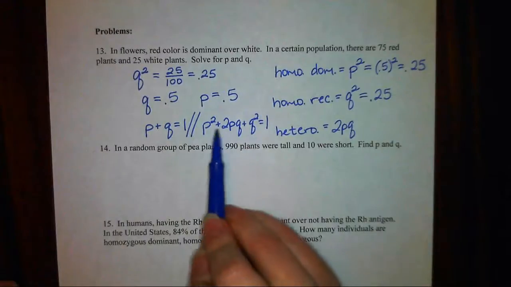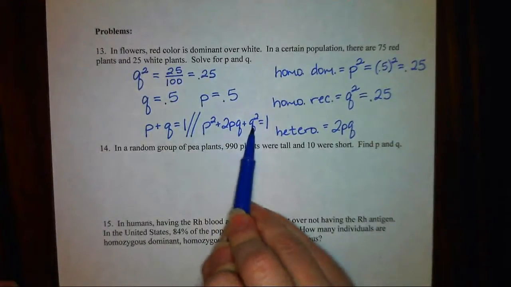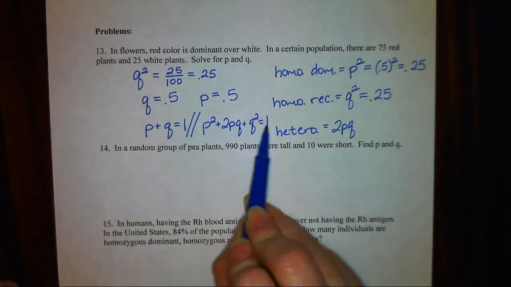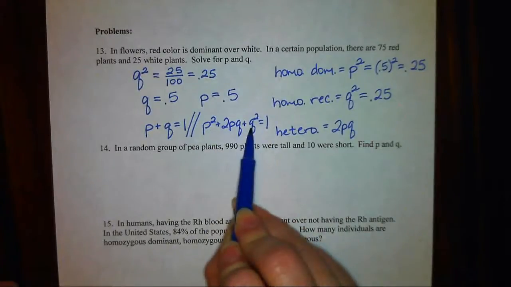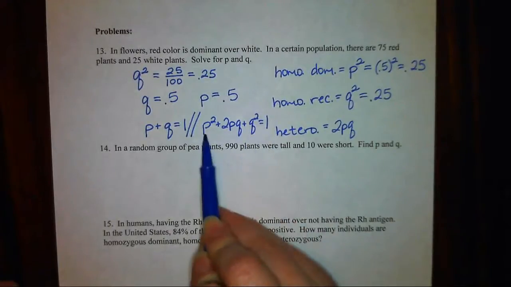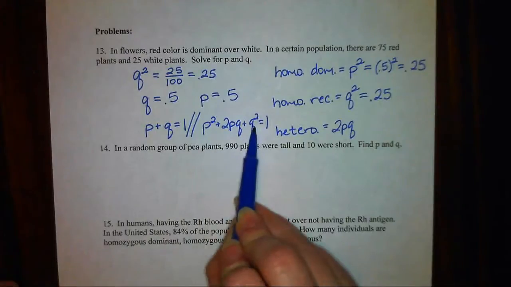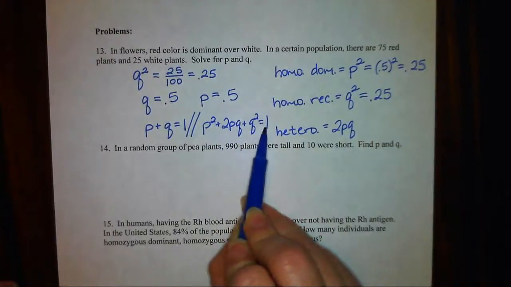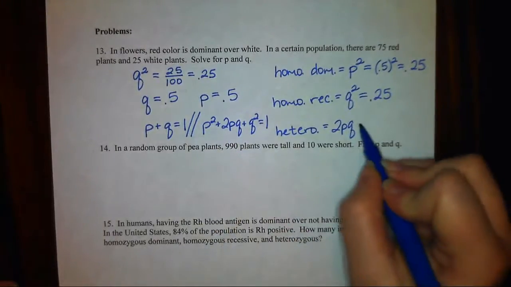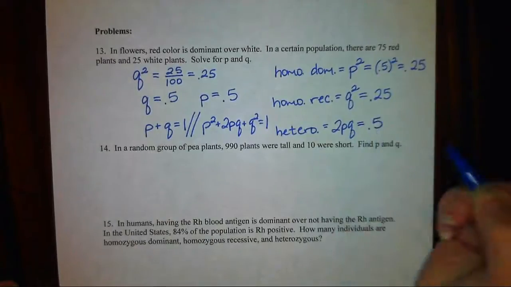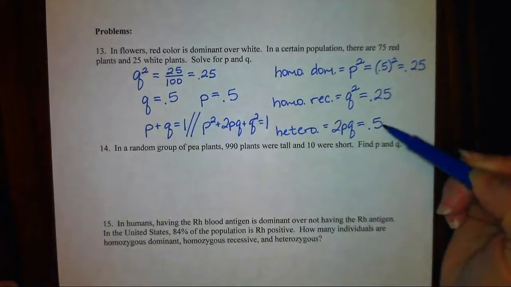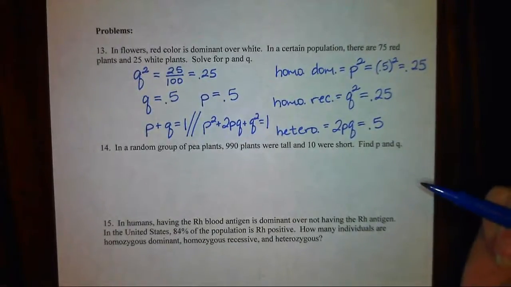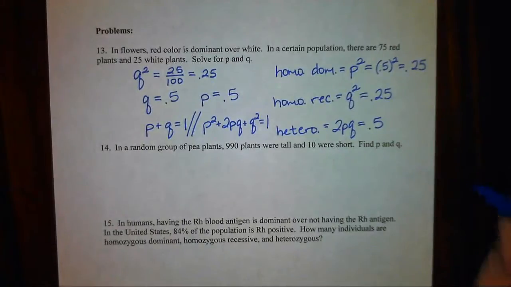Or I can think about the fact that I have two of these categories. I've already calculated the p squared and the q squared. And if the three categories add up to 1, and I know two of them, I can do 1 minus the p squared minus the q squared to leave me my third category. In other words, 1 minus 0.25 minus another 0.25 would give me a value of 0.5 remaining. These three genotype combinations must add up to my full population of 1 or 100%. Okay, so that's the first Hardy-Weinberg type of problem.